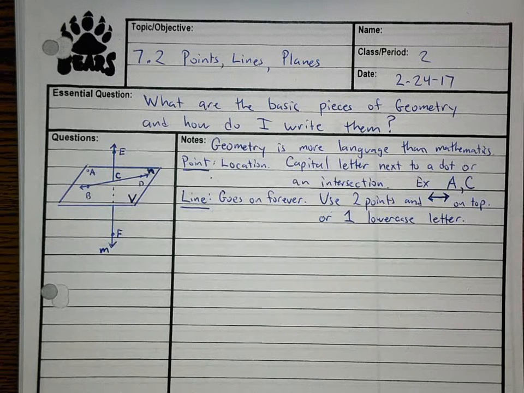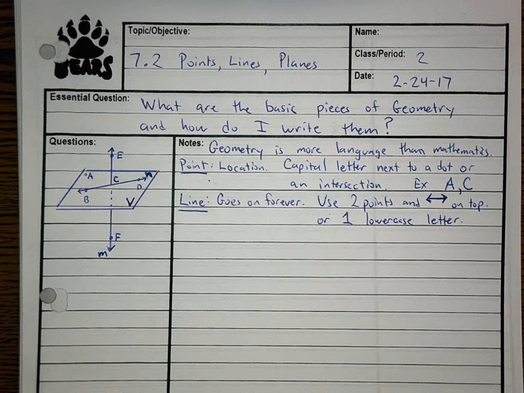A line goes on forever. We use two points and double arrow bars on top, or one lowercase letter. Notice there's no bar on top for that. So let me give you an example. When I look at this picture, there is a line.